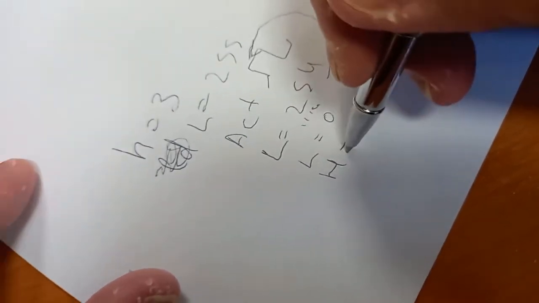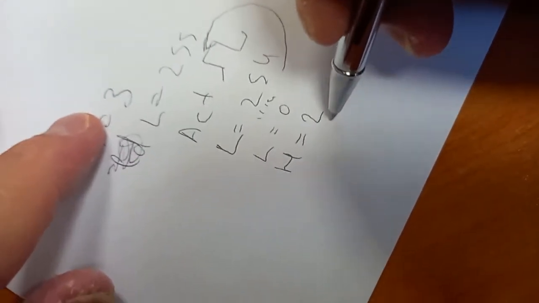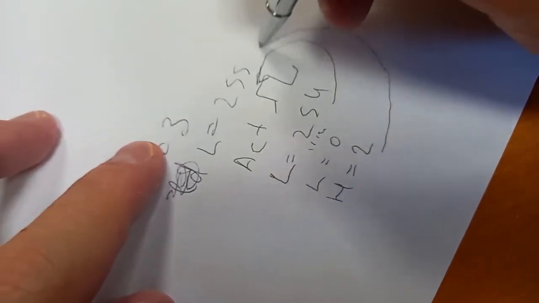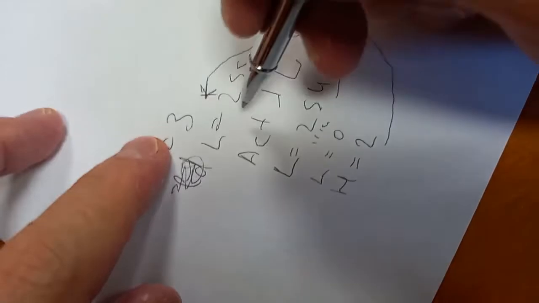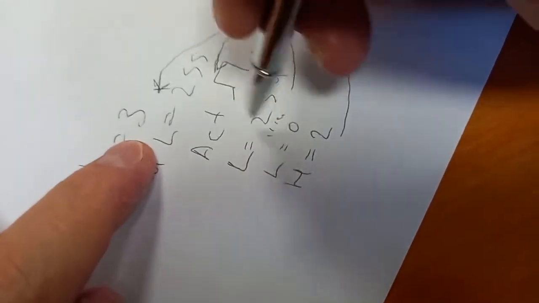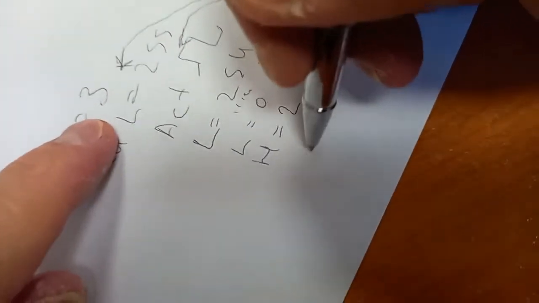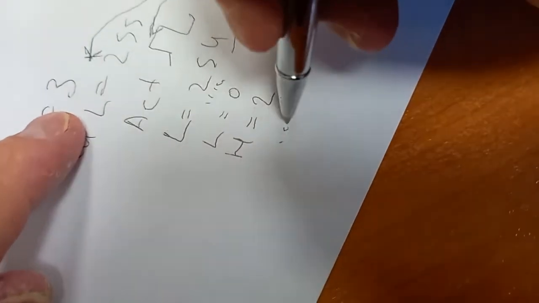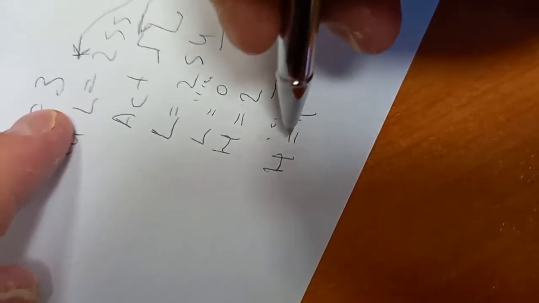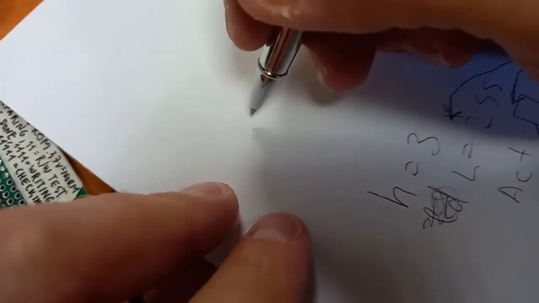H, decreasing H to 2 and comparing it. If it's greater than 0, then we are jumping to here. In here, once again, we put to L 255 and start decreasing it until it is 0, and then we will decrease once more H.